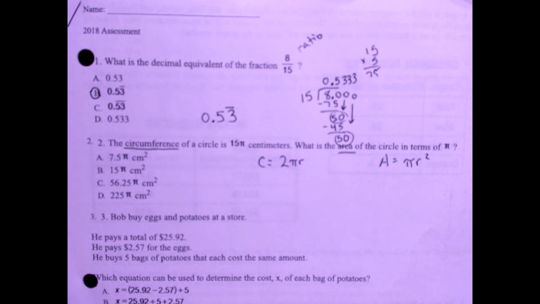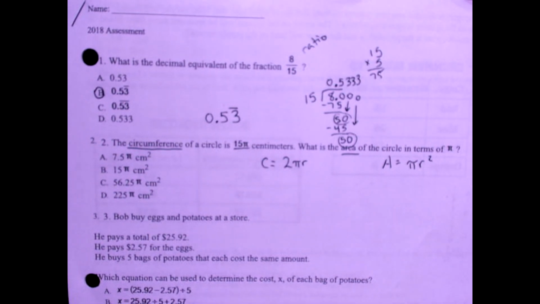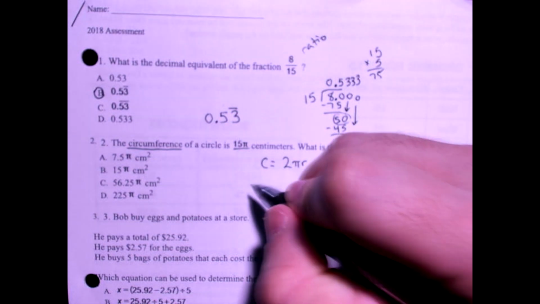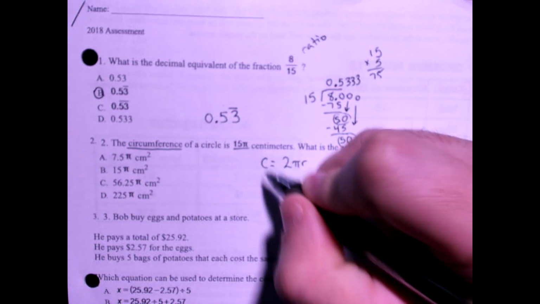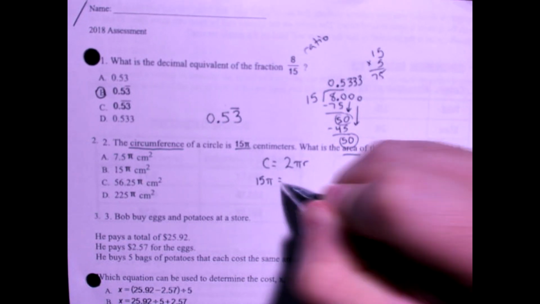So they give us the circumference. They tell us the circumference is 15 pi. So what we're going to do is take that information that we know and plug it into our equation for circumference. And we're going to see that this is going to work out nicely. So our C, or our circumference, is going to become 15 pi. We're going to do that substitution.